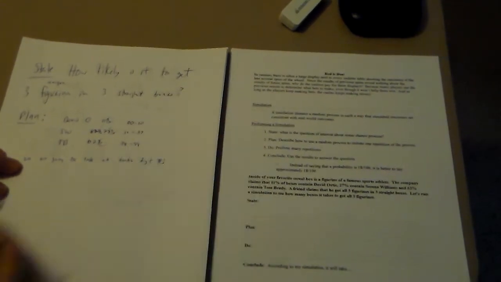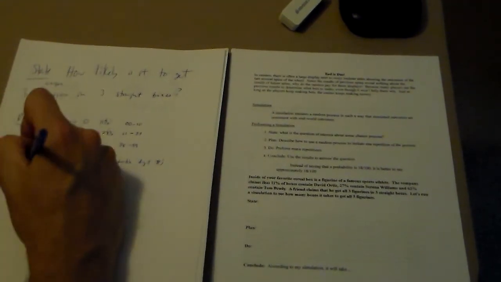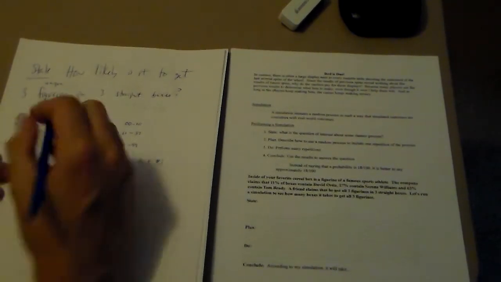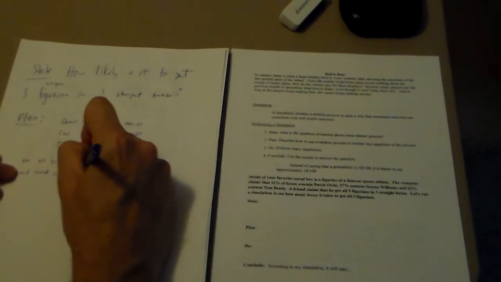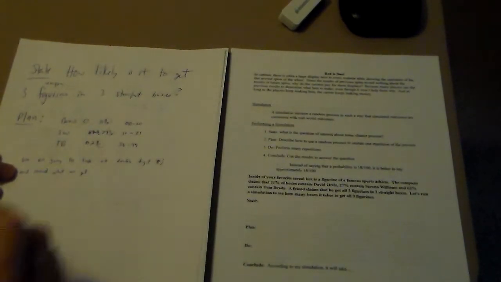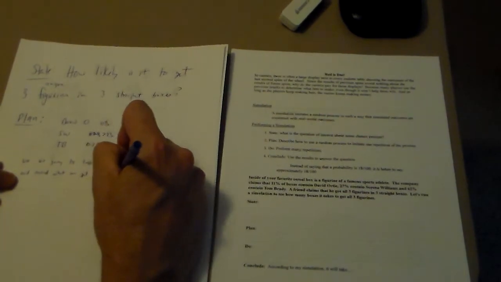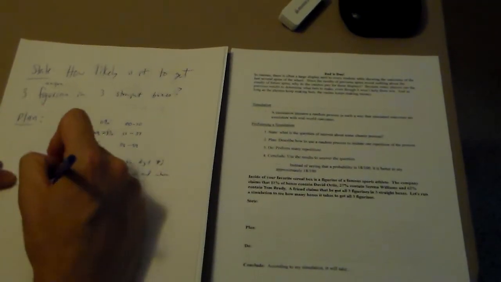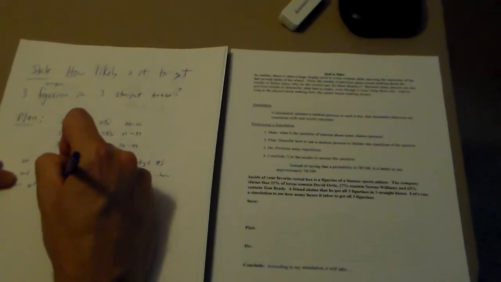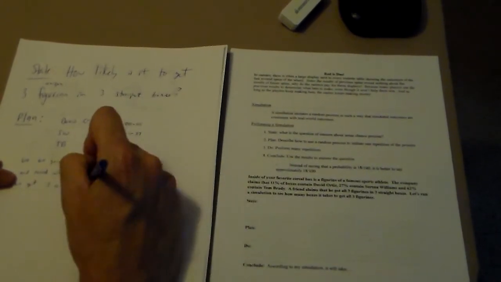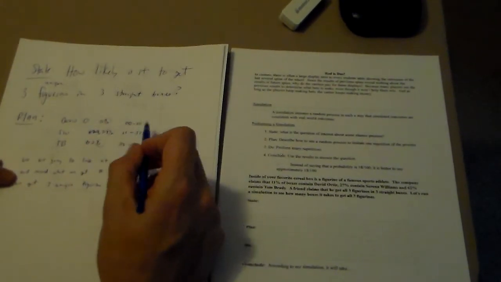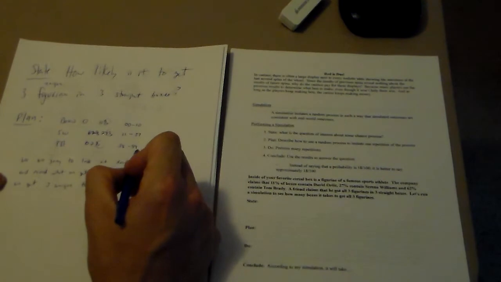That's what we're doing with our table, and record what we get. A trial will end when we get 3 unique figurines. Okay, which means I get 1 Ortiz, 1 Serena Williams, and 1 Tom Brady.